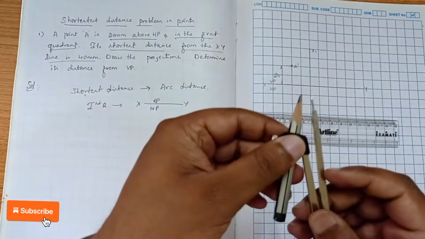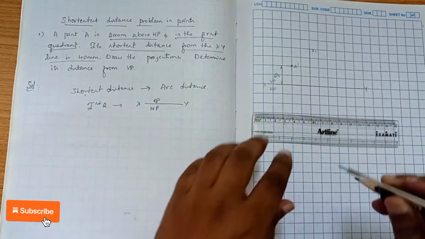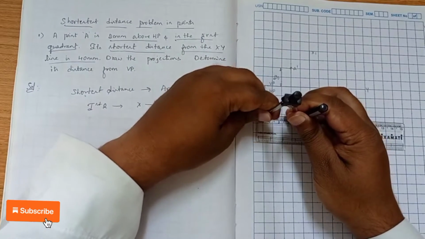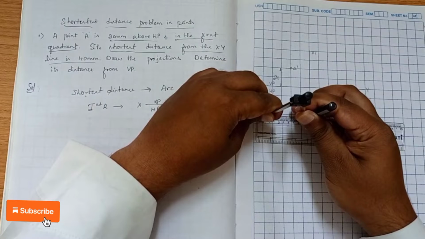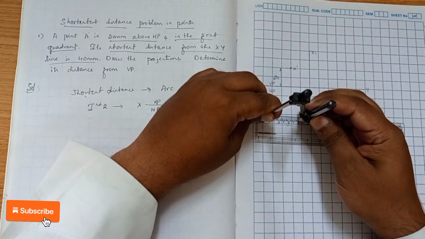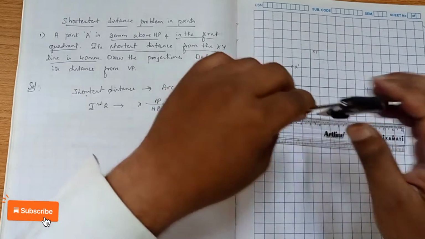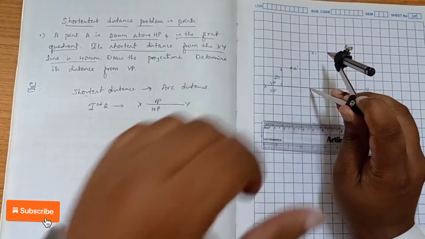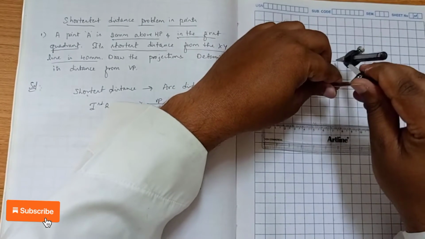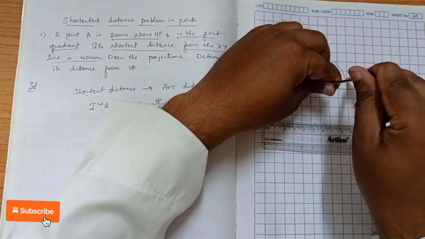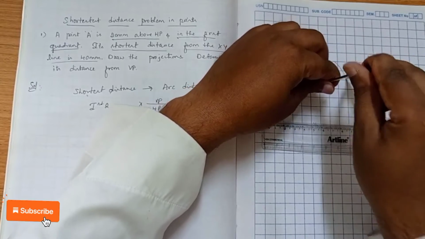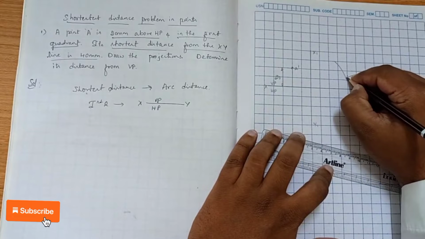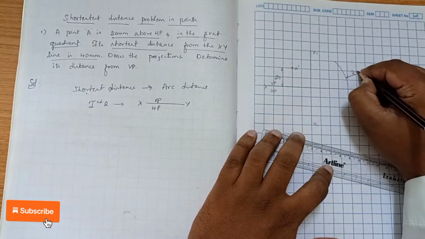Take the compass and measure 40 mm, which means 4 centimeter, exactly from this point to here. From this intersection point you draw an arc. After drawing the arc, mention the radius, R40.